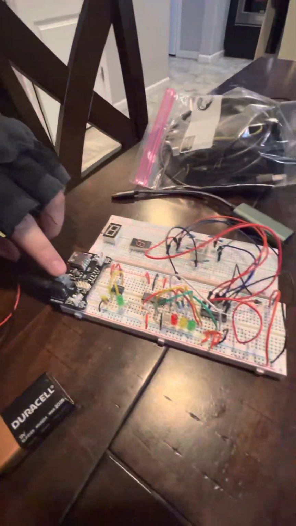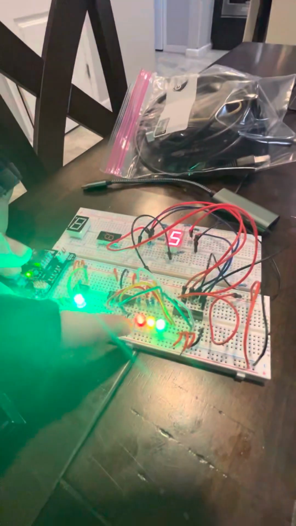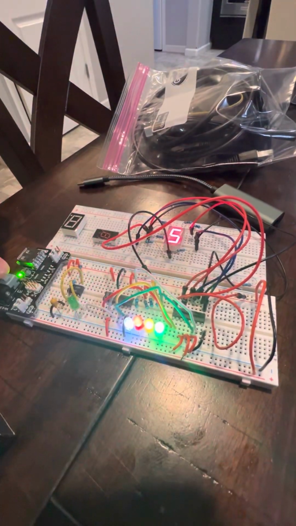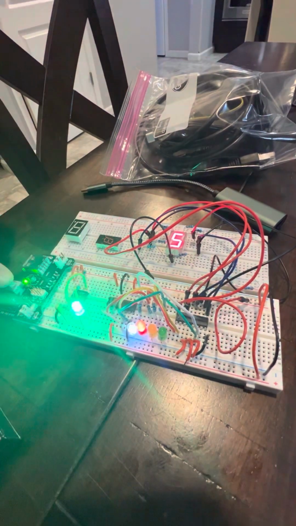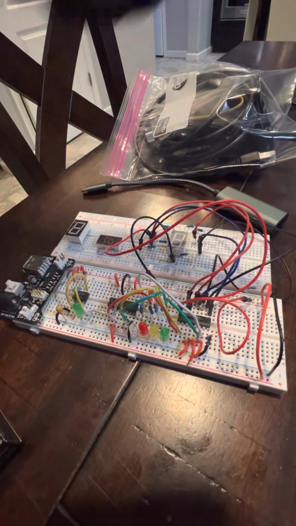Give me a second. Yeah, it's back to 5. We just don't know why. But that's what we have for the circuit board, the breadboard for the FSM.